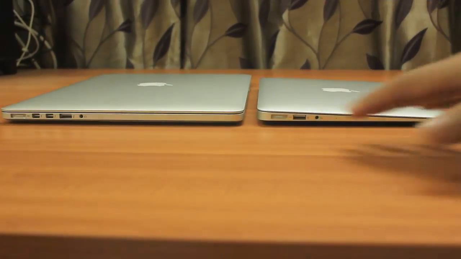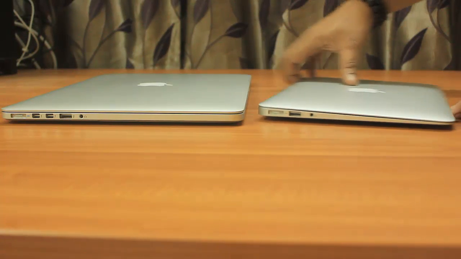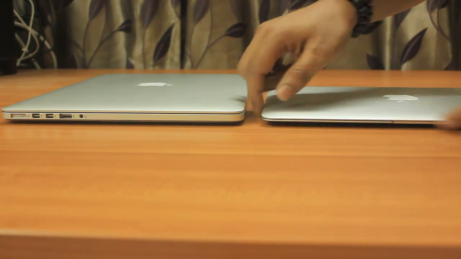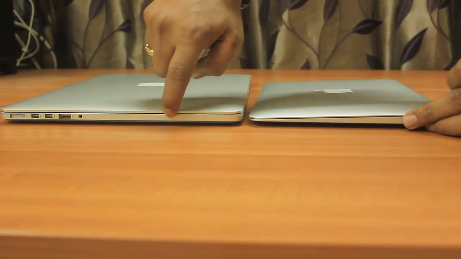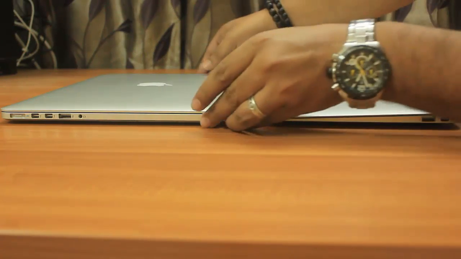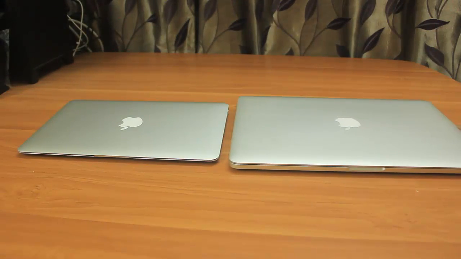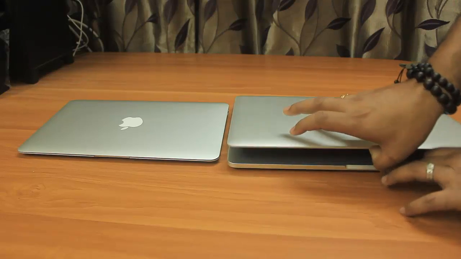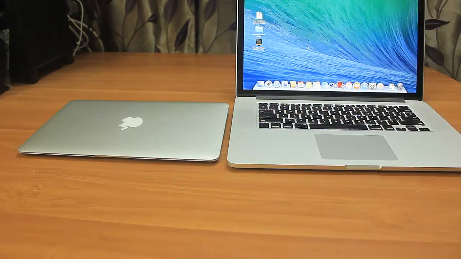Now you can see the width and the height comparison between MacBook Air and MacBook Pro. You can see that MacBook Pro is quite thicker than MacBook Air and it's quite heavier. MacBook Air is approximately 1 kg and MacBook Pro is approximately 2.5 kg. Alright, let me open both laptops and show you what is inside, like how the keyboard and the touchpad are and how much space we have.